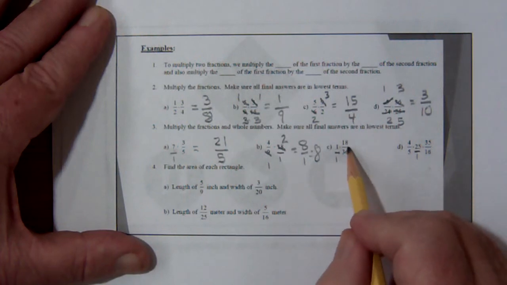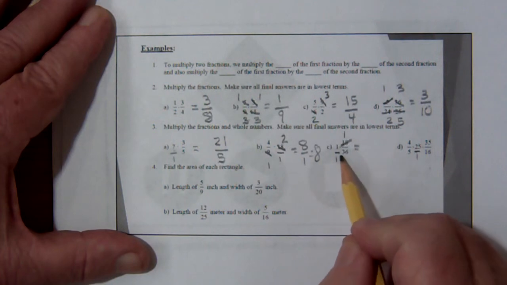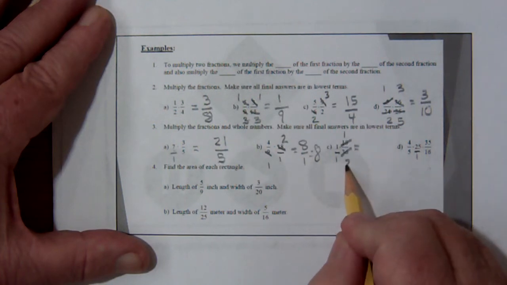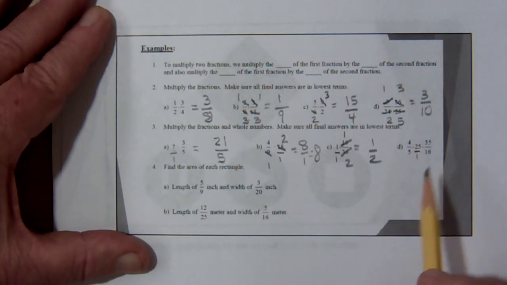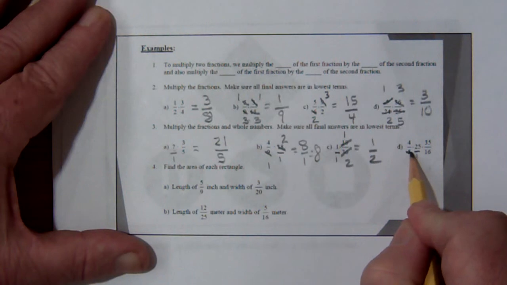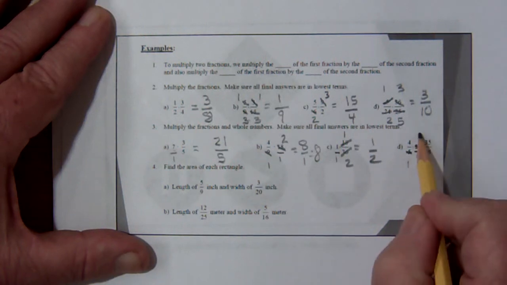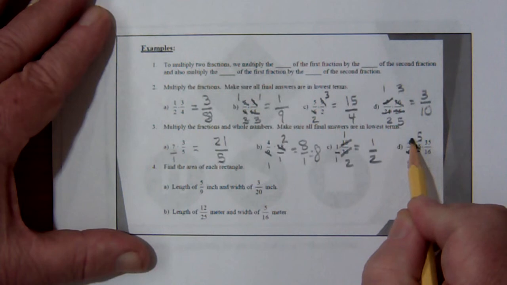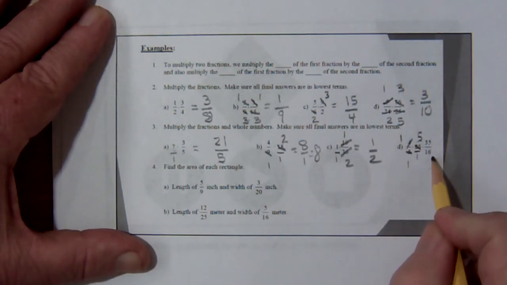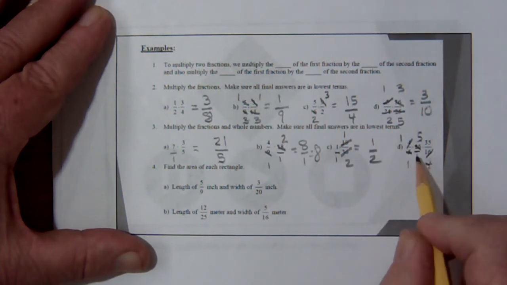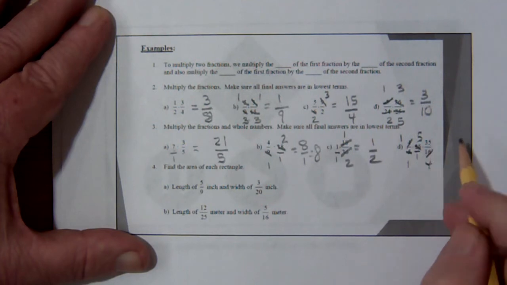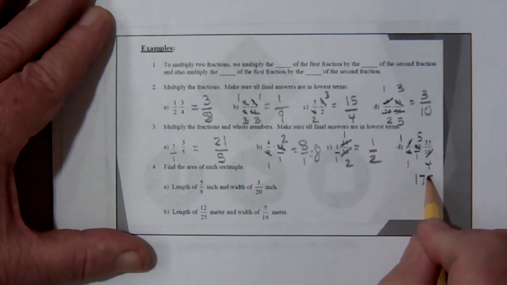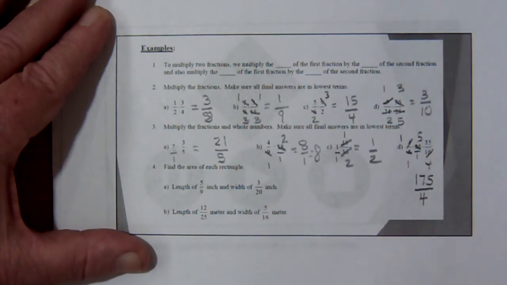Here, I have 18 over 36, but there's a common factor. 18 goes into 18 one time, 18 goes into 36 twice, so that answer is 1/2. Here I'm multiplying 3 numbers together, and I am going to use the shortcut. So 5 goes into 5 once, 5 goes into 25 5 times. 4 goes into 4 once, 4 goes into 16 4 times. So I have 5 times 35 all over 4. Now 5 times 35 is 175 over 4.